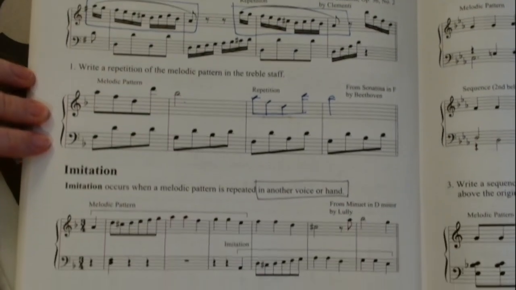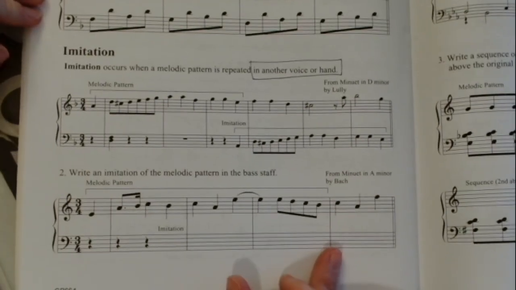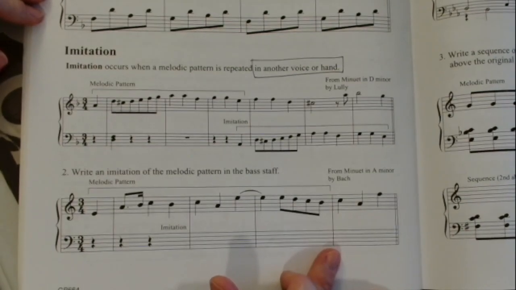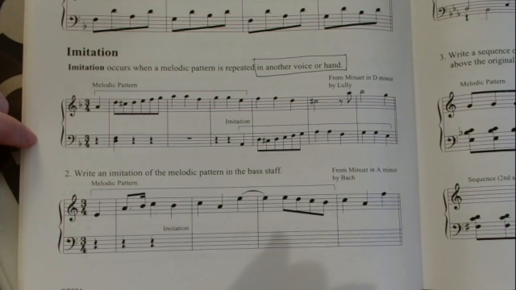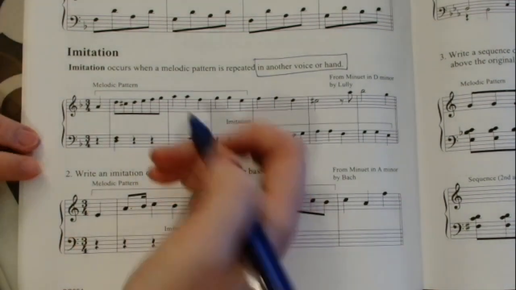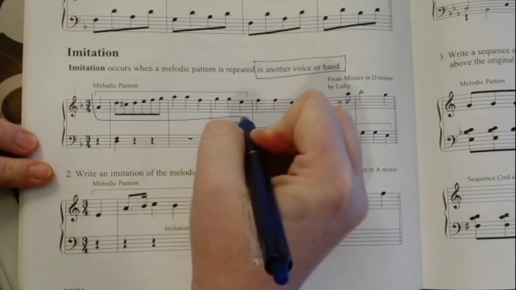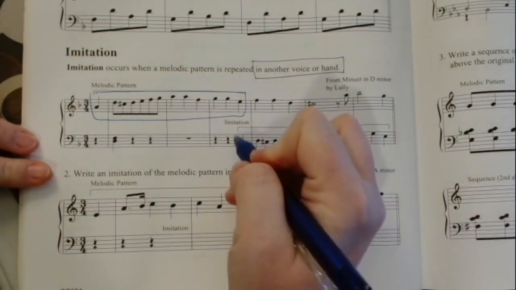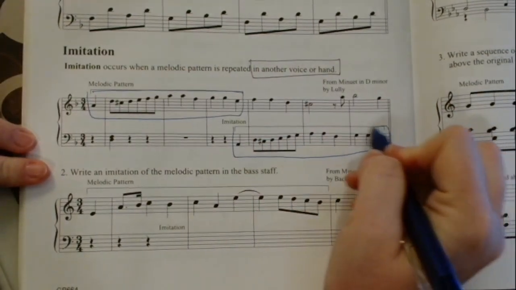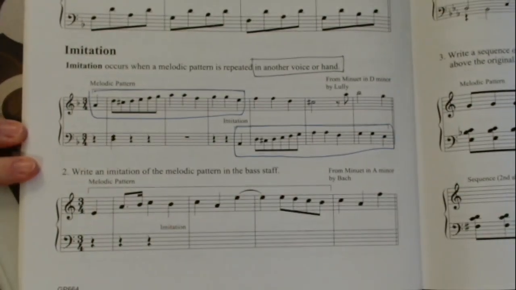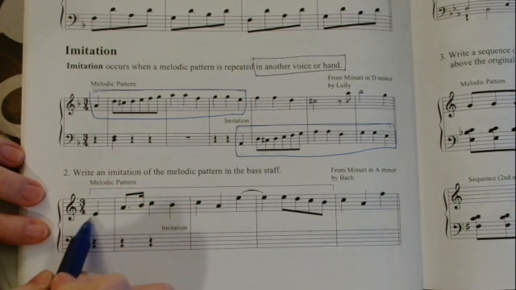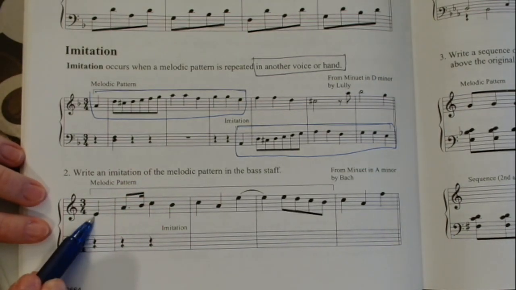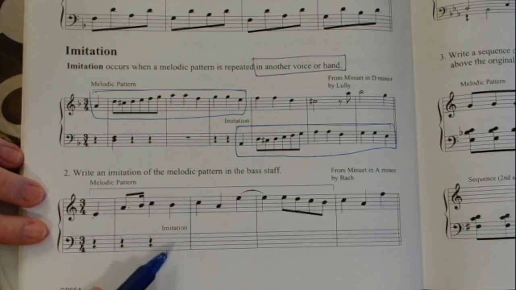Okay, imitation is when it's the same thing, kind of like repetition, except when it's going to be repeated in another voice or in another hand for piano. So here we have this section is going to be imitated from the right hand now to the left hand. So we're going to take this chunk here starting on beat 3 and we're going to imitate it from the right hand to the left hand.